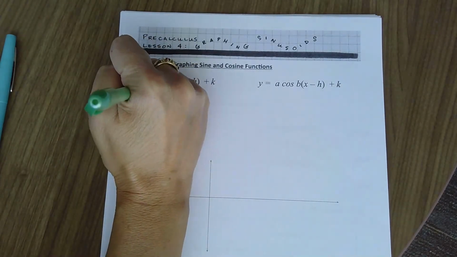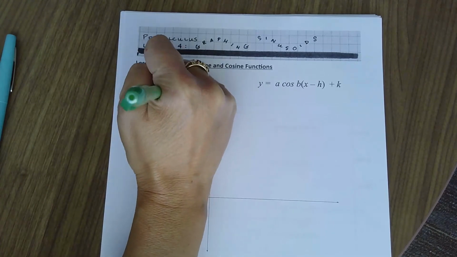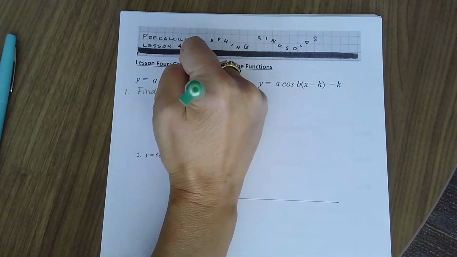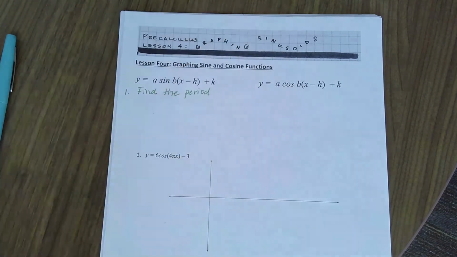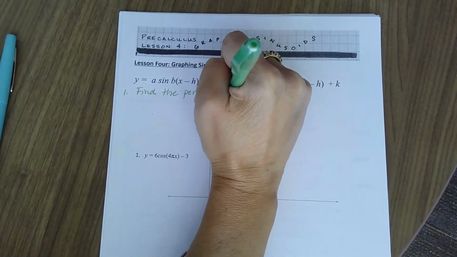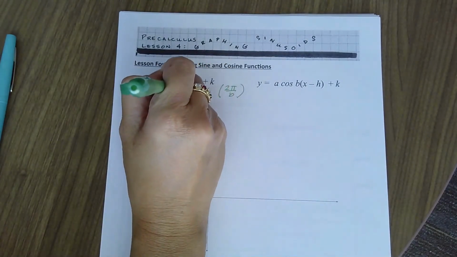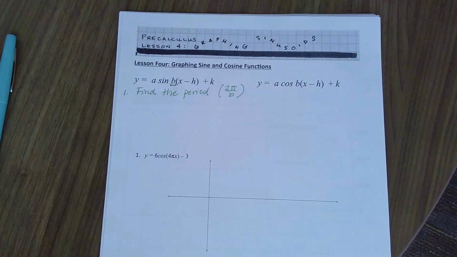So my first step is I find the period of the function. In order to do that, we have to use a formula to help us figure out the period. For sine and cosine, it's 2 pi over b. Remember, b in our equation is the number being multiplied by x. It's your horizontal stretch or shrink.